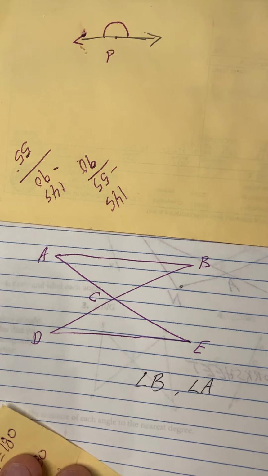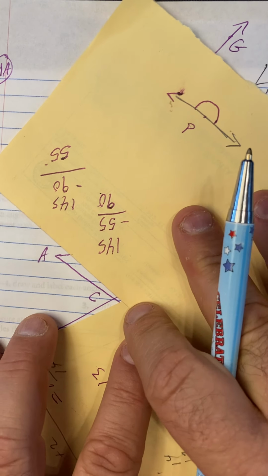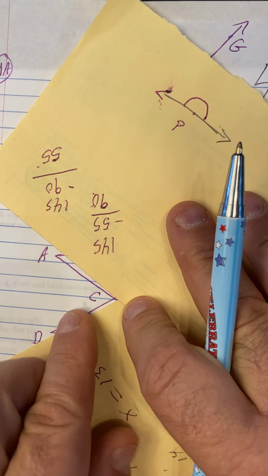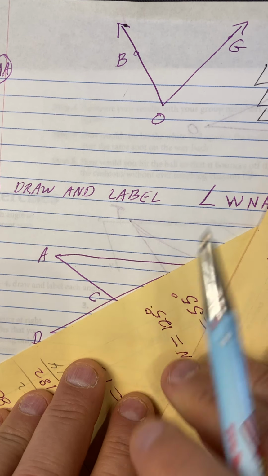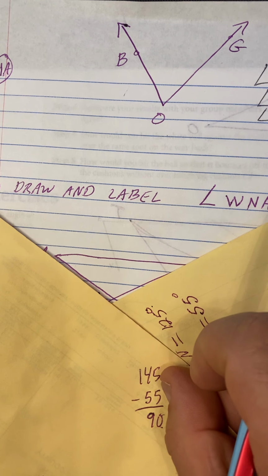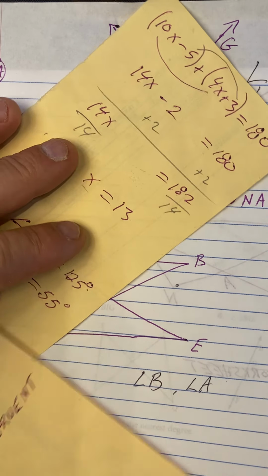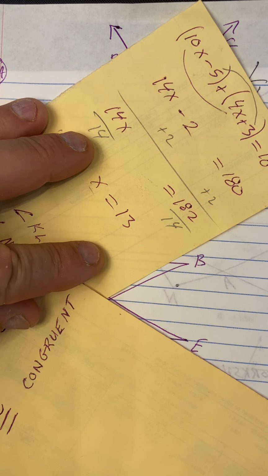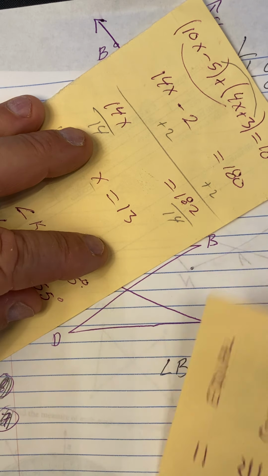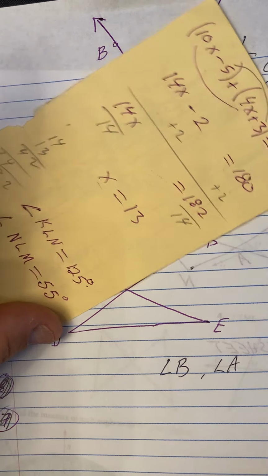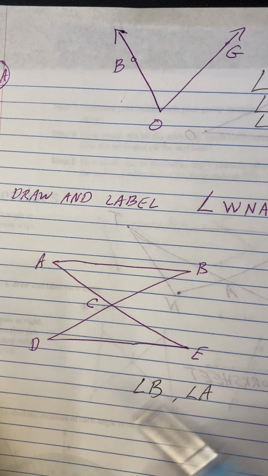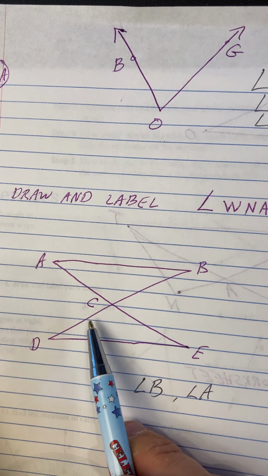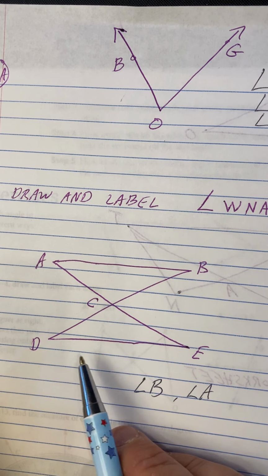What about angle C? If I said angle C, I could be referring to that angle. I could be referring to this angle. Angle C, I could be referring to that angle. I could be referring to that angle. There's a lot of different angles there. So if you just said angle C, there's ambiguity. Which one? There's more, so you could not use angle C. Okay? You'd have to use 3 letters in this case.